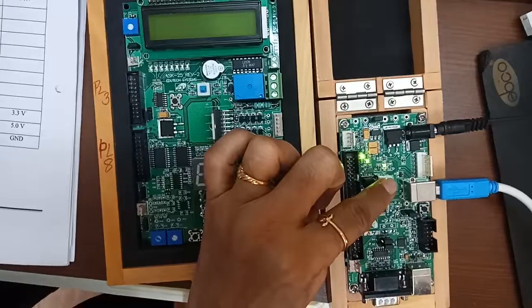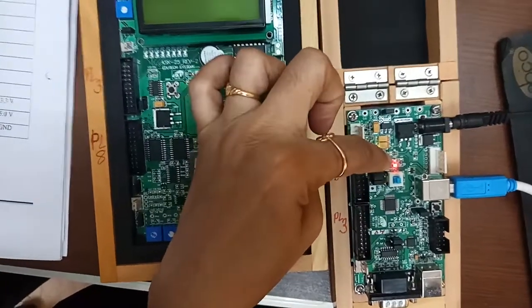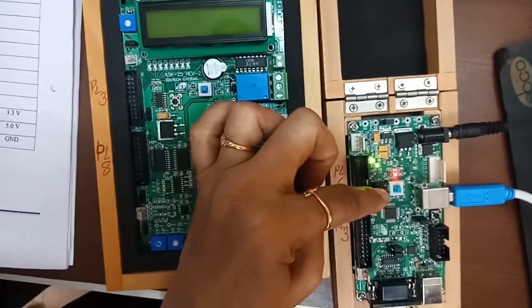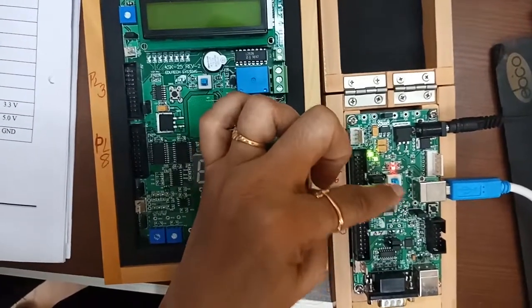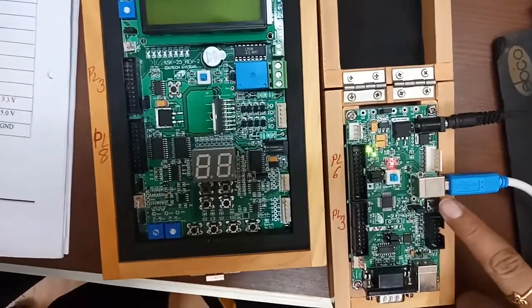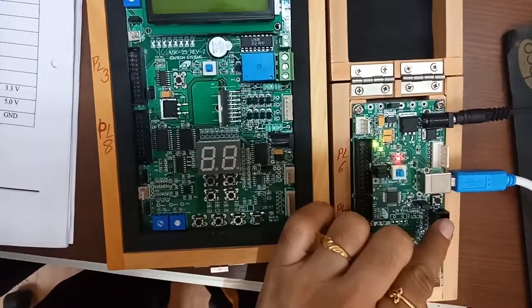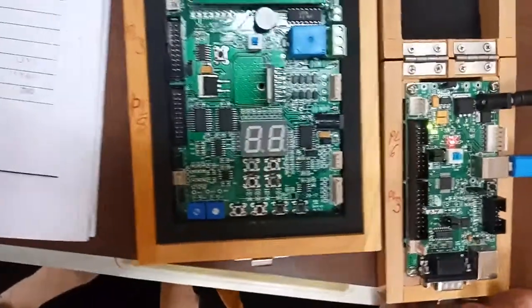For that you need to press this button which we call ISP, in system programming. When you press this button, this red LED will turn on, indicating that the mode is program mode. After pressing this button, you need to press the reset button. So when you press ISP and reset button, the boot downloader will be enabled.